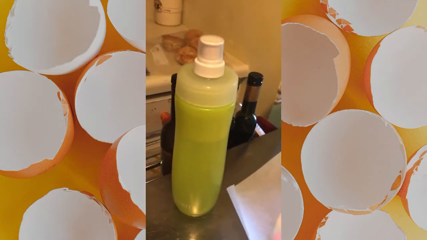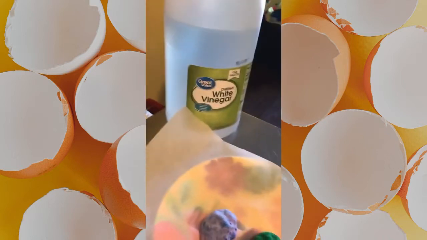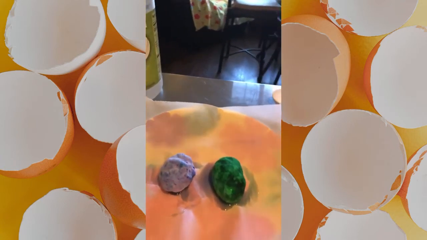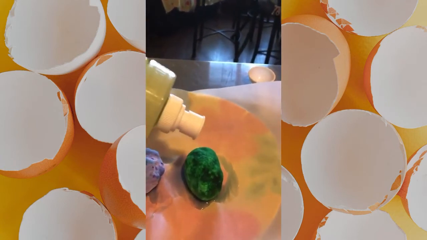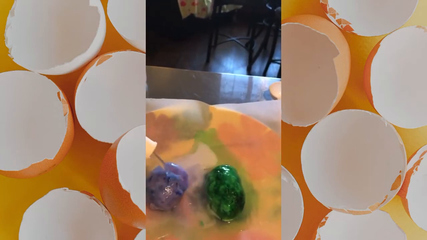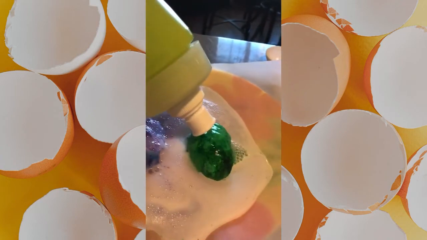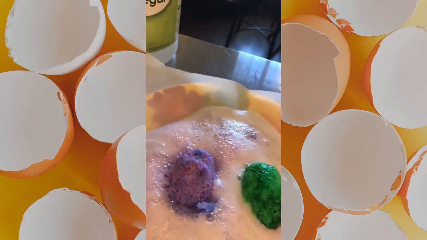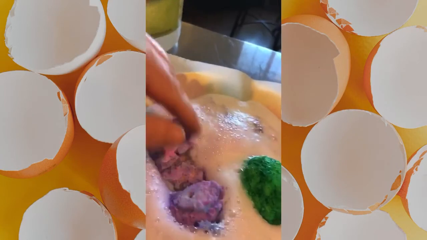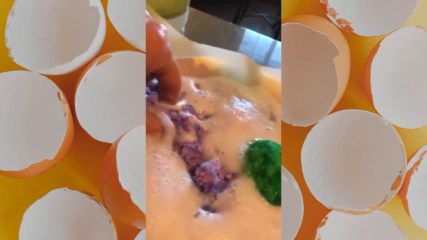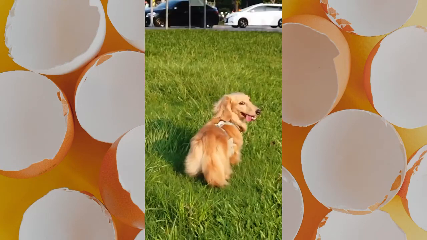I put my vinegar into a bottle so it's easier to pour. I'm going to take off the lid and let's see what happens when I put the vinegar on the eggs. Do you see them fizzing? I'm going to keep putting vinegar on so my eggs will break apart and fizz, and let's see what's inside. Well, maybe nothing. Oh, there it is. There's my toy dinosaur I put inside my egg.